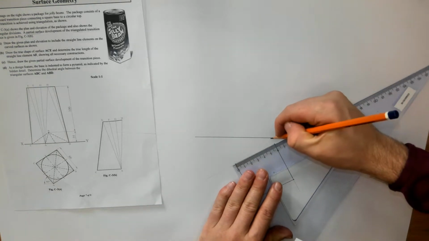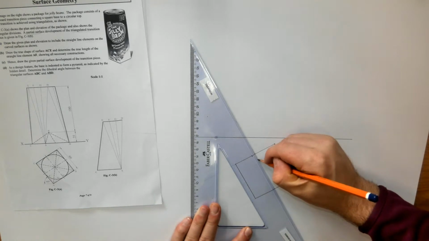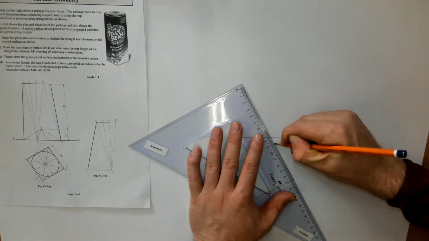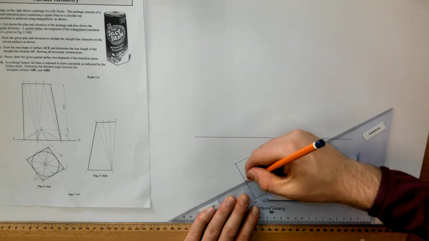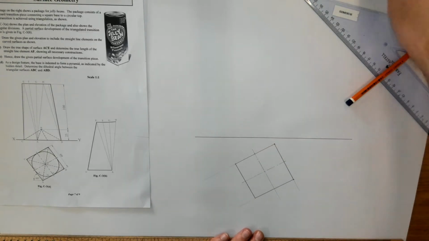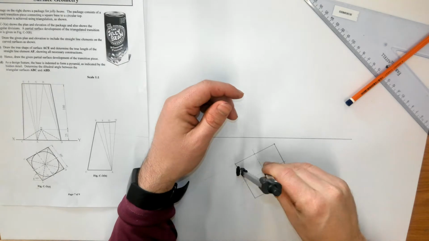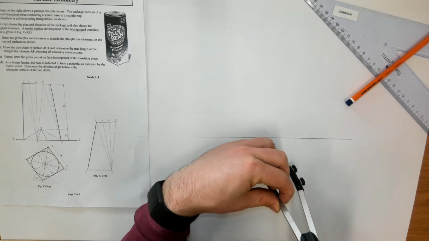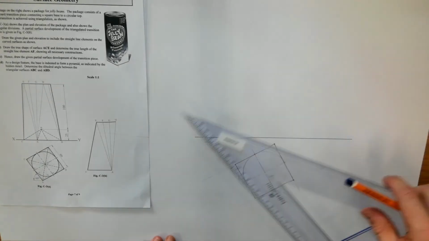Right, we'll get our center point. Right, we'll draw in our circle now in plan. There we go. Right, now our hidden detail lines.